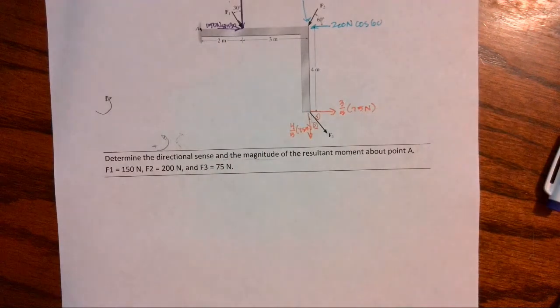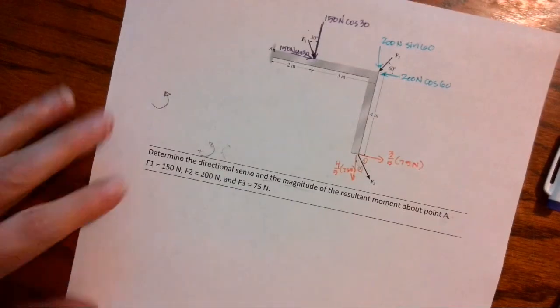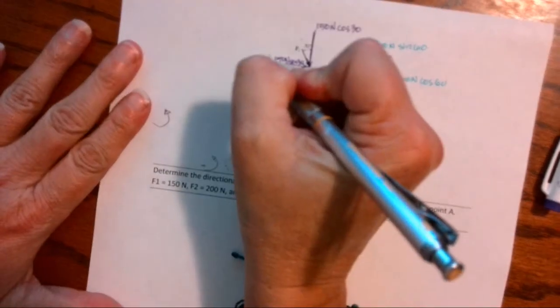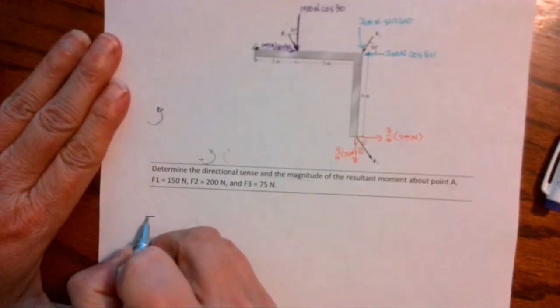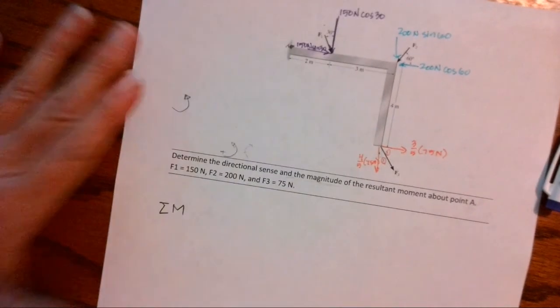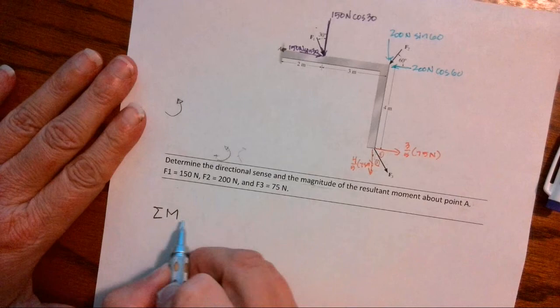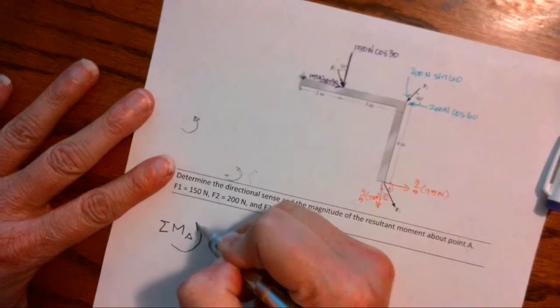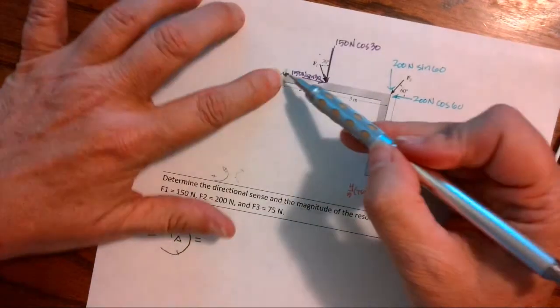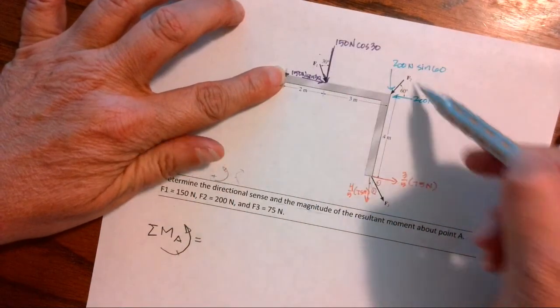So if we're writing the equation using the scalar format, here's A. This is my rule: I'm not summing forces, I am summing moments. I'm summing them specifically about point A, and I'm using right hand rule positive. I'm going to start here at A this time, and work my way around my system.